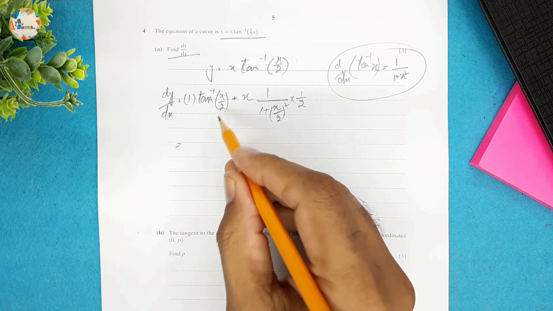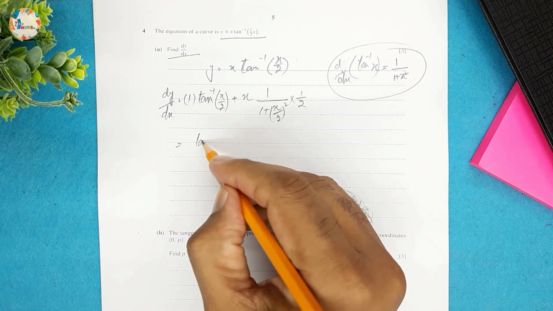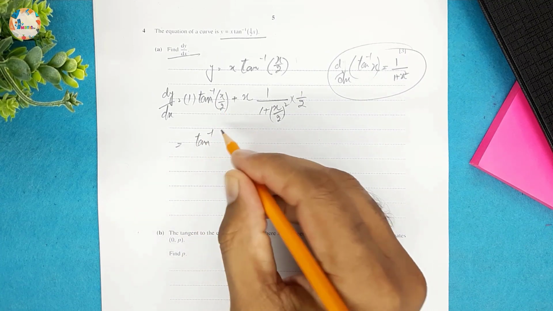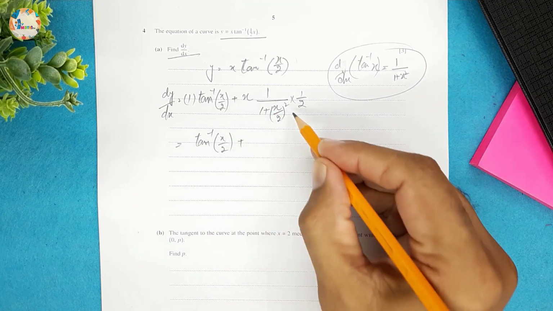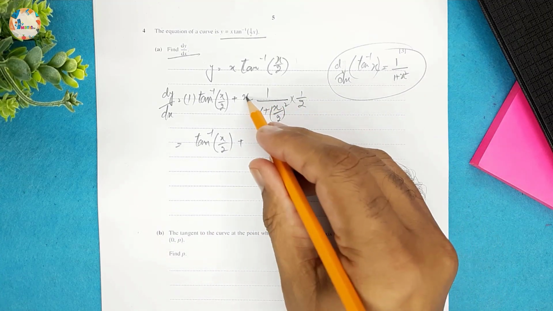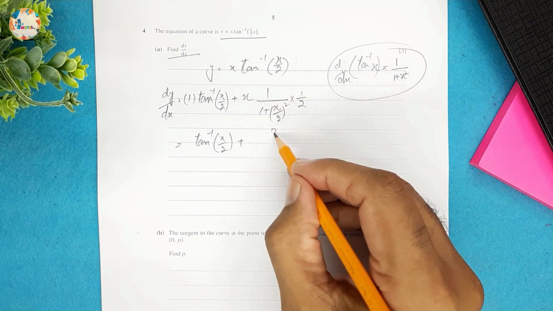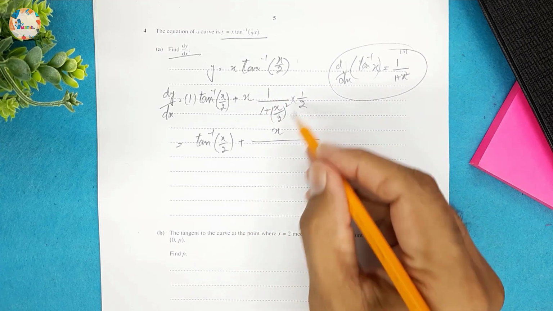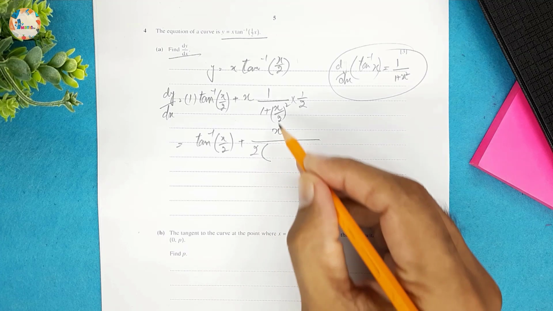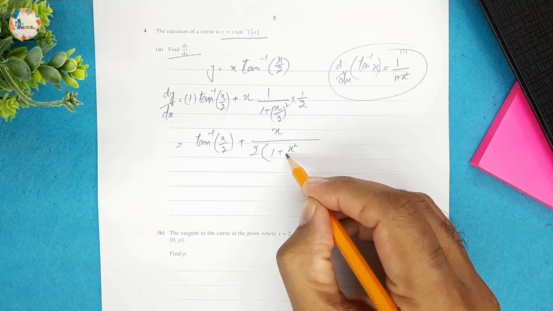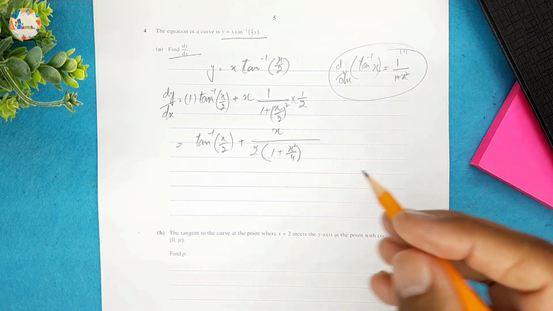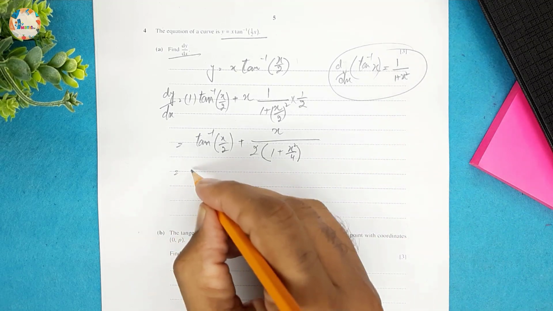Now we write tan inverse of x by 2, plus we can simplify this: x over 2 times 1 plus x squared over 4.